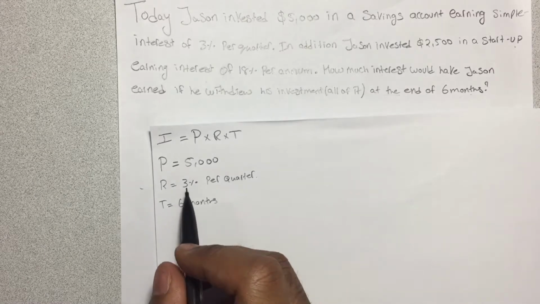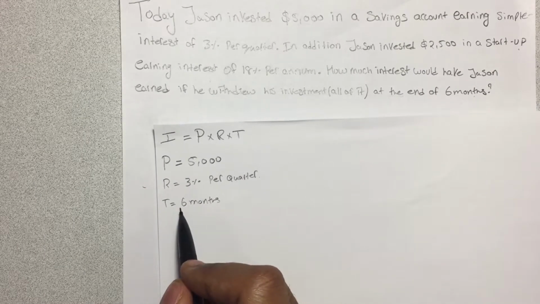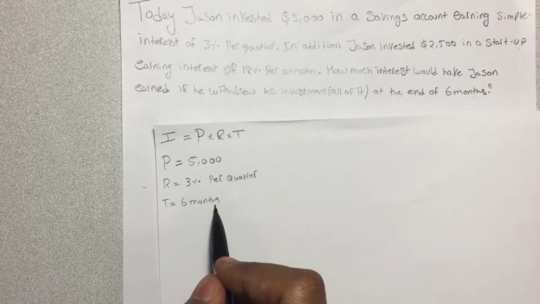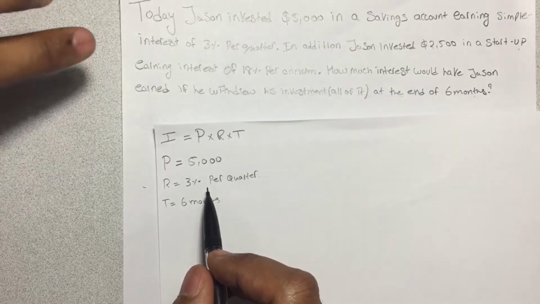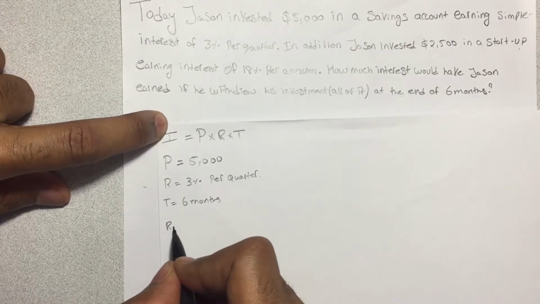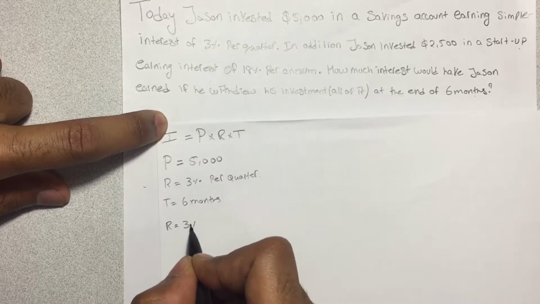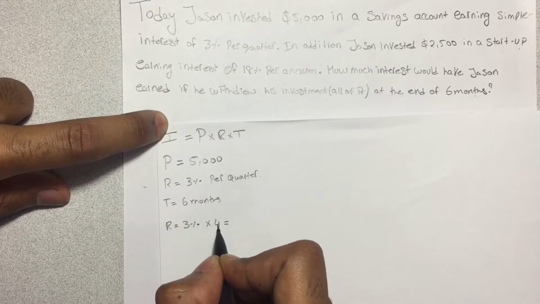Now, we need to convert this rate to a monthly rate because our time period is in months. Now, we know that there are 4 quarters in a year. Each of them consists of 3 months. So we could take our rate of 3% per quarter and multiply it by 4 because there are 4 quarters in a year.